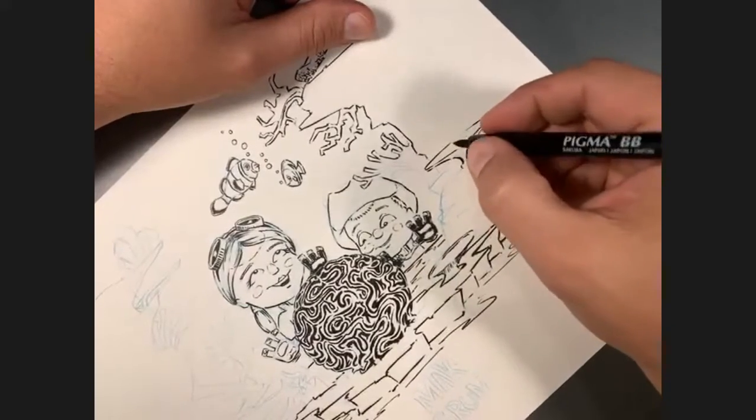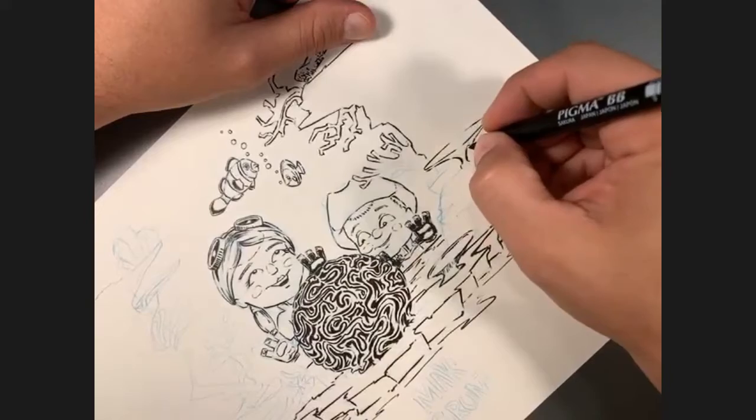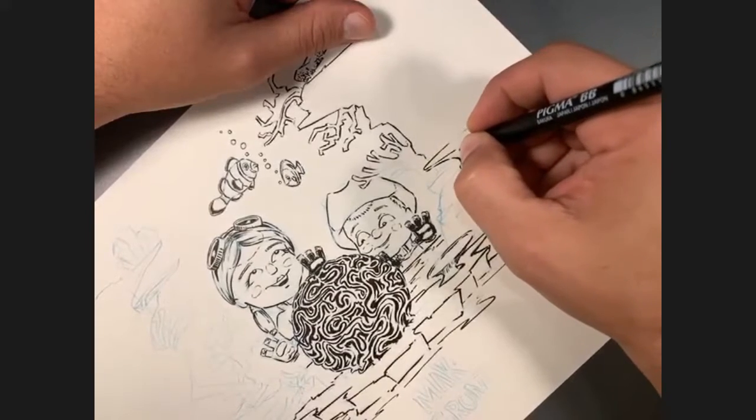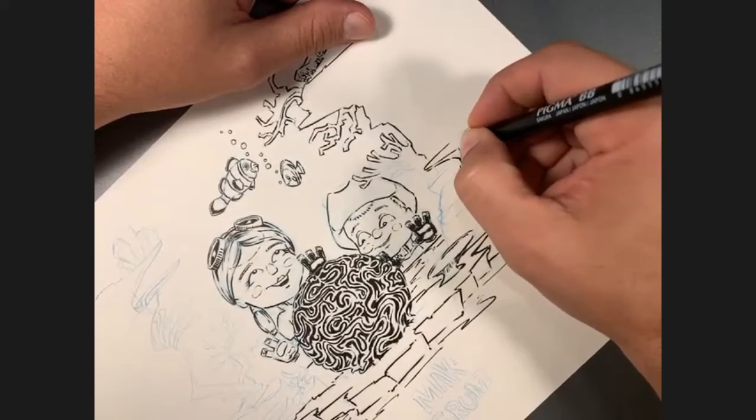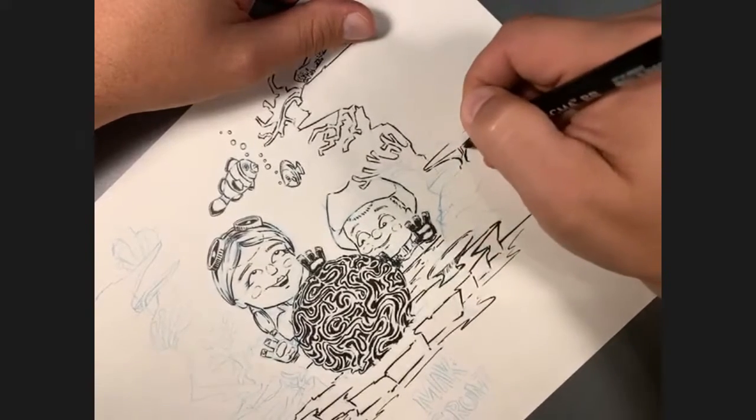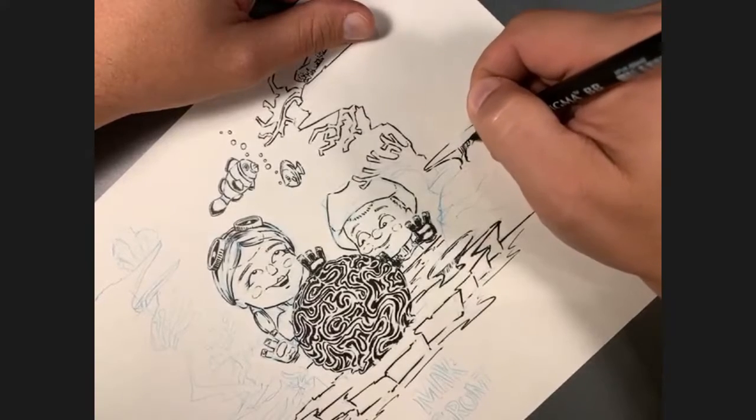All right, I'm using a Pigma BB. They have BB, MB, and FB, and that just means bold tip, medium tip, fine tip. And we'll get a little shading underneath.